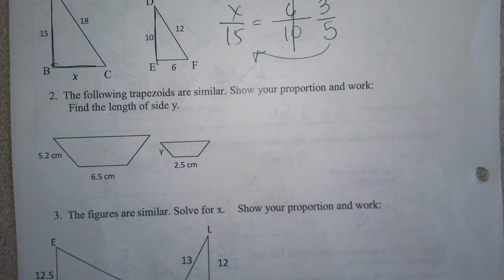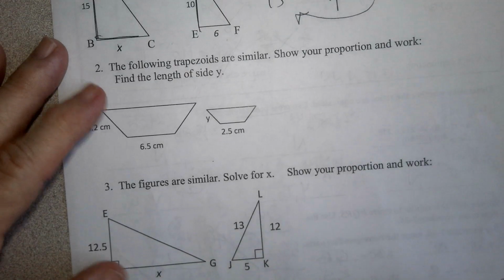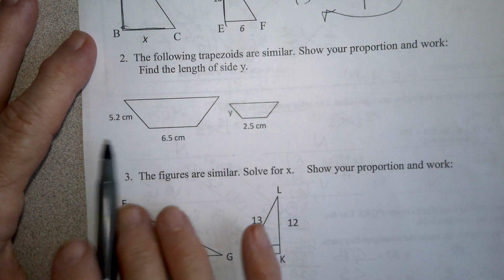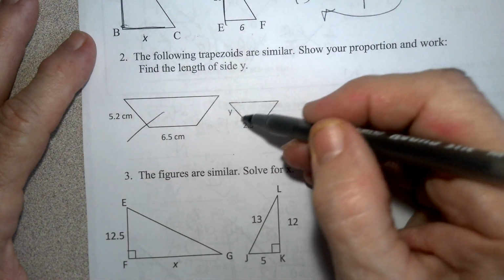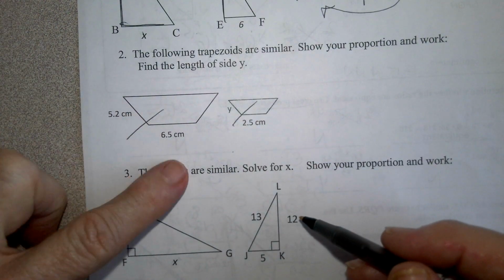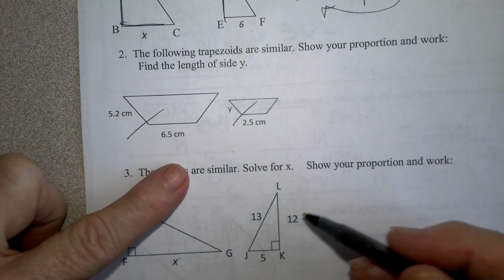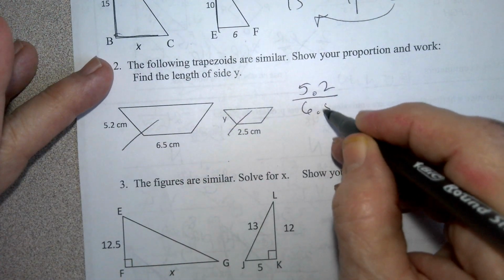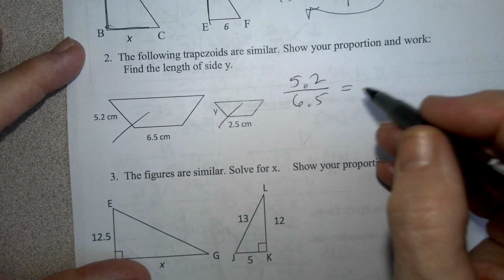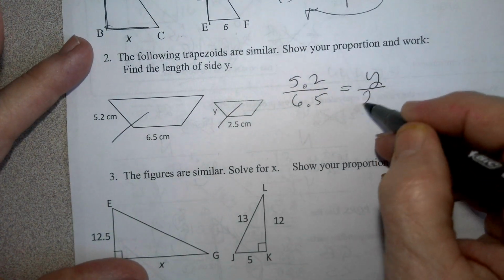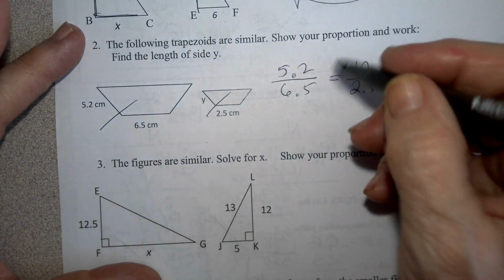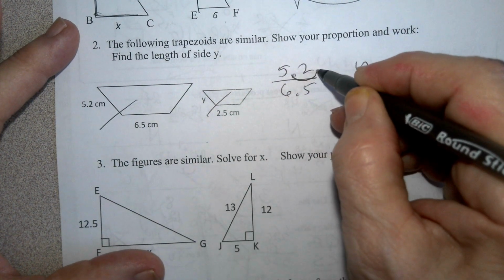Okay. Then, on this one, it's easy peasy. It's turned around exactly the same way, so I can just draw my line. Who knows my first ratio? 5.2. Very good. 5.2 over 6.5. And the other one is going to be Y, y over 2.5. And I'm going to get rid of that decimal by moving it over.